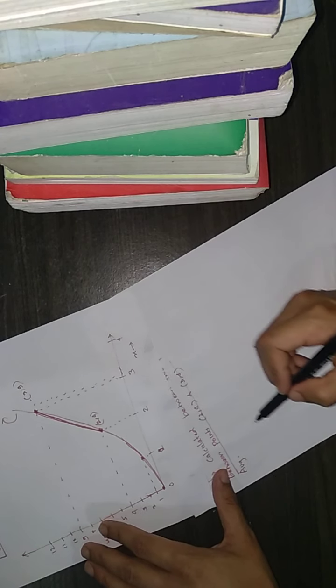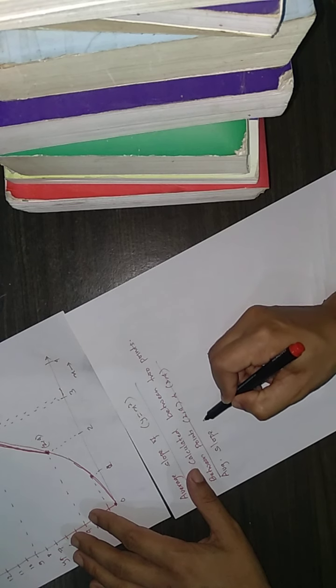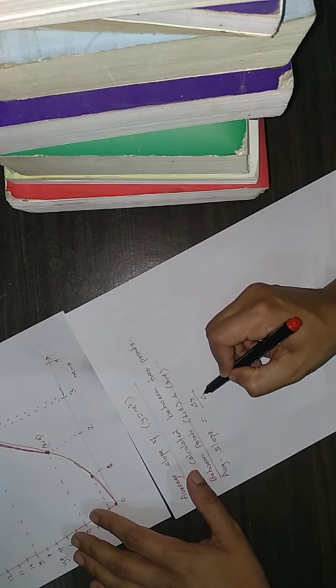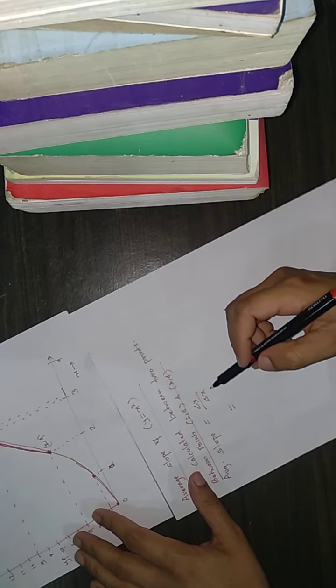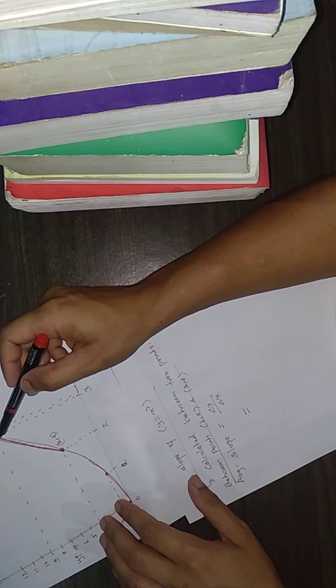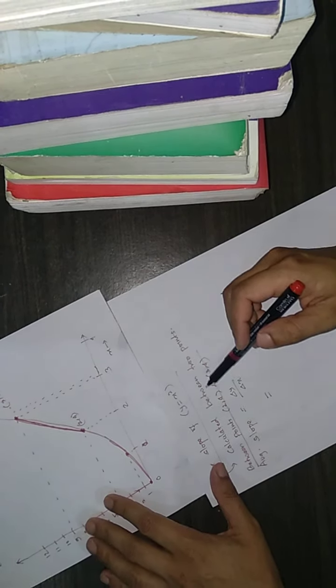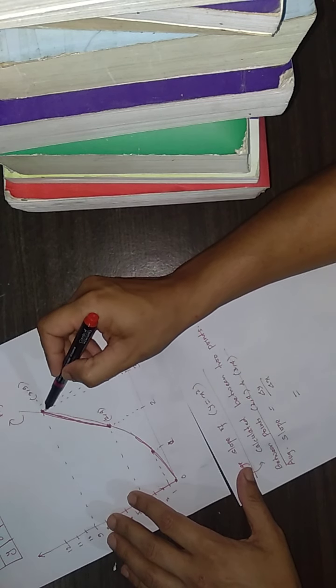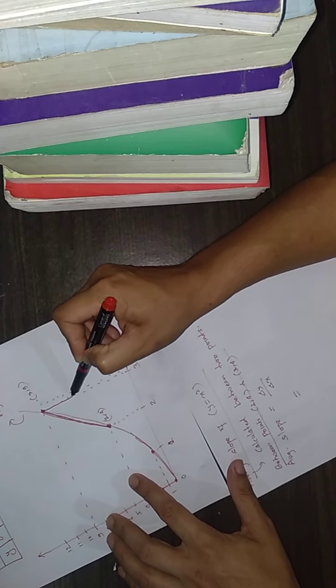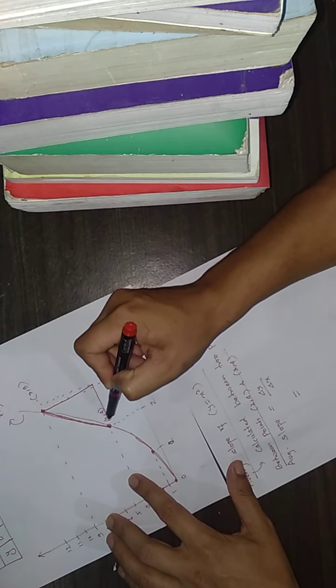Between these 2 points, my average slope will be change in y divided by change in x, in the same manner. We'll come from one point to another point without lifting my pen.